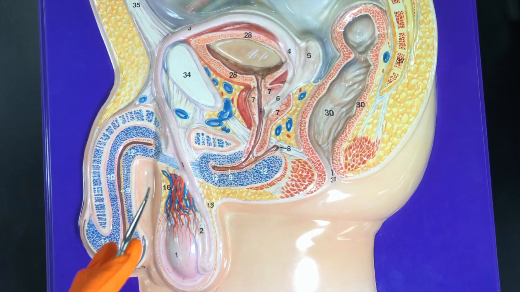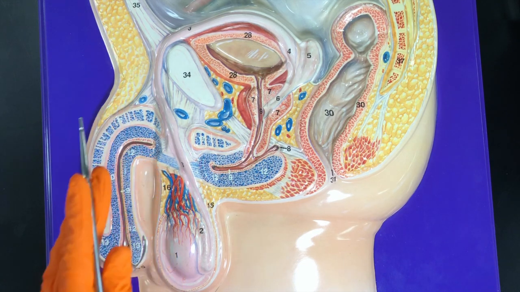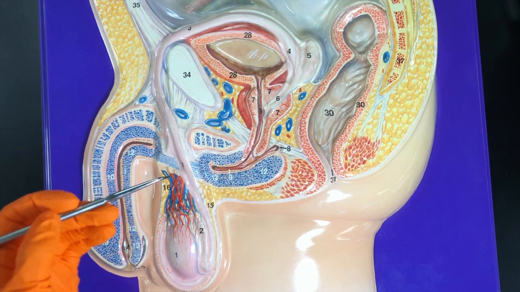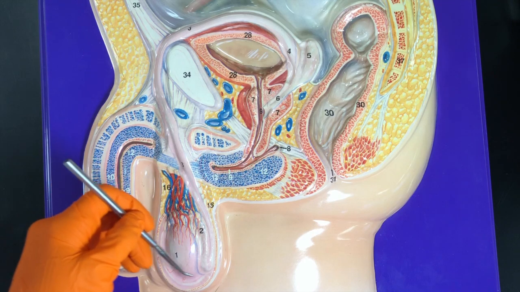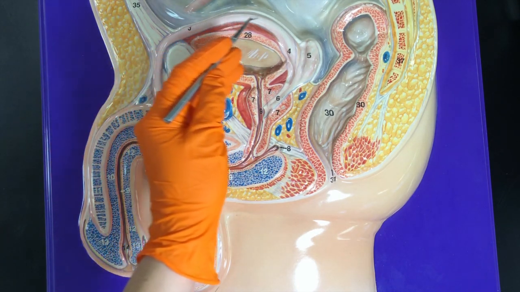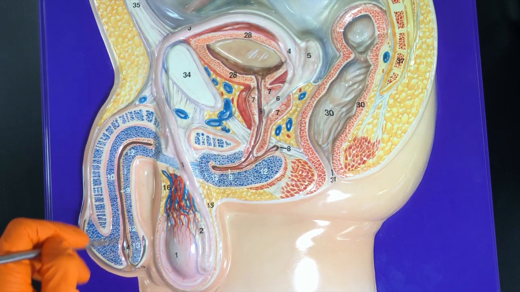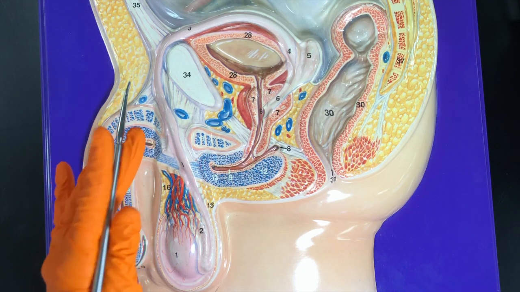So now what I'd like to focus on are the structures that help produce semen. What we just looked at was really just the pathway that sperm travel from creation to exodus. But sperm cannot survive on their own.